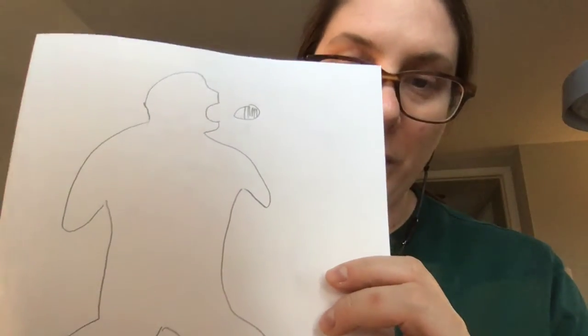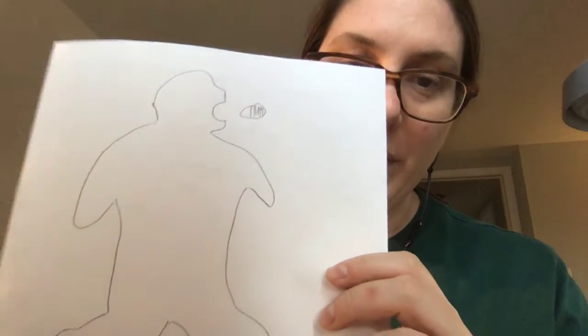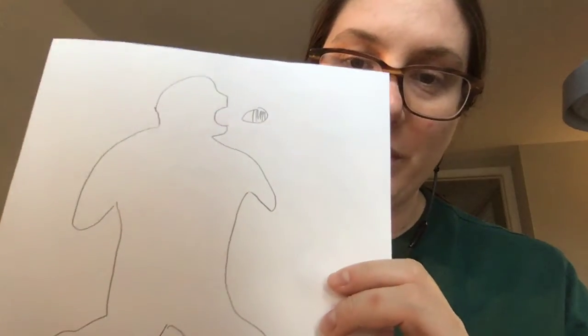Okay, so what we're gonna do now is we're gonna think about what happens. So this person's gonna take a pill. And we're gonna follow the path of this pill and what could happen to the drugs that are inside this pill as it's metabolized. So step 1, take drug.